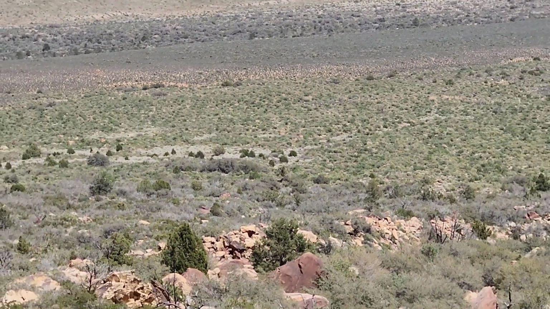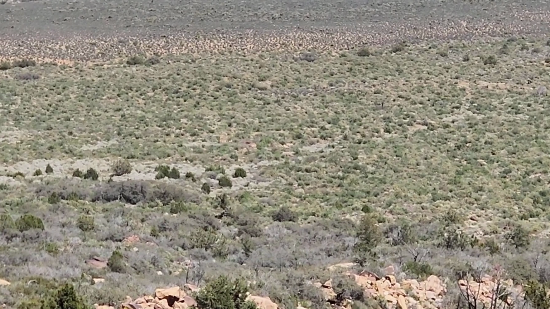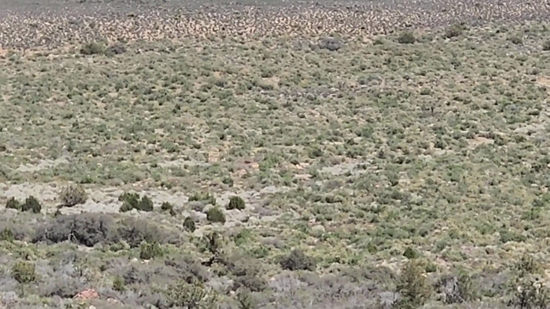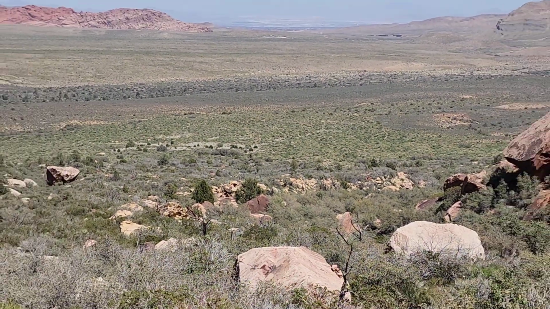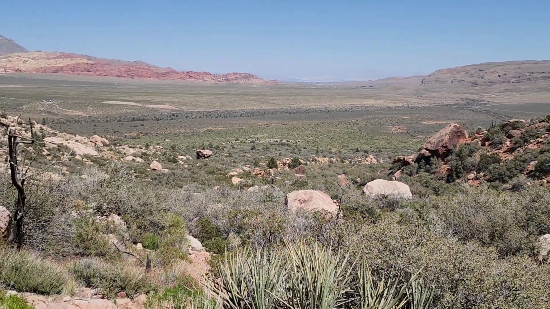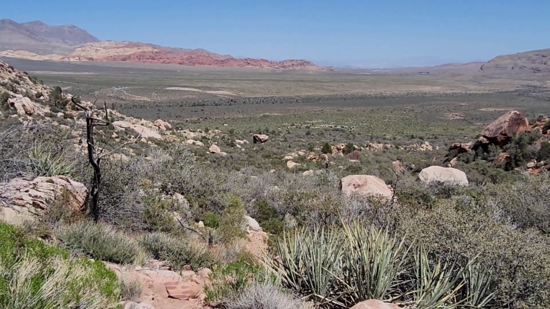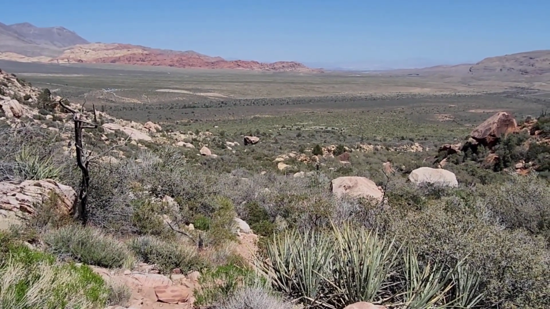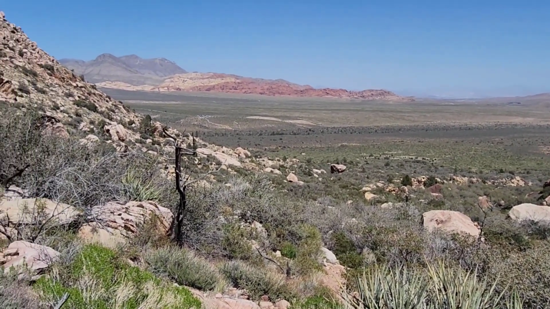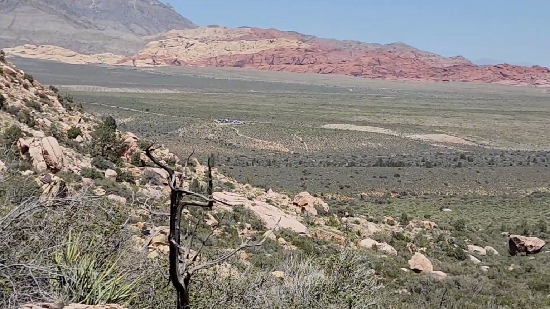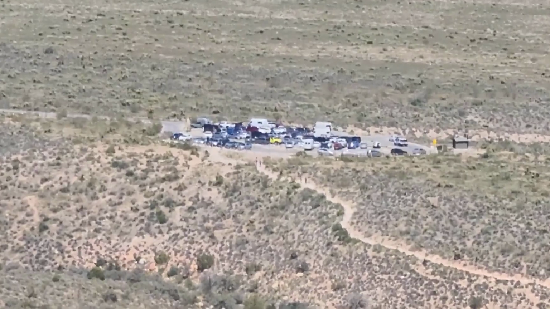I think you can almost see the path of the Arnite Trail below, if you look carefully. And yes, much easier coming down the canyon than going up the canyon. And there is Pine Creek Canyon trailhead parking.